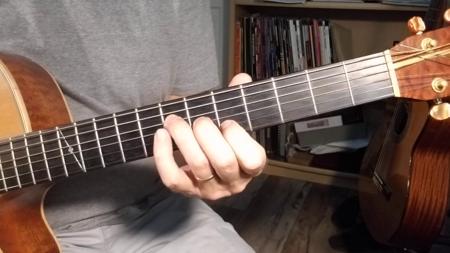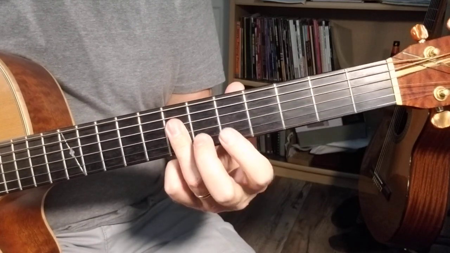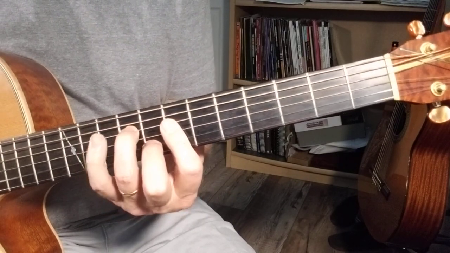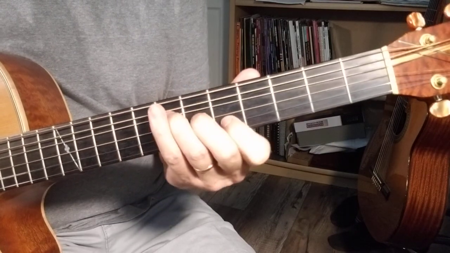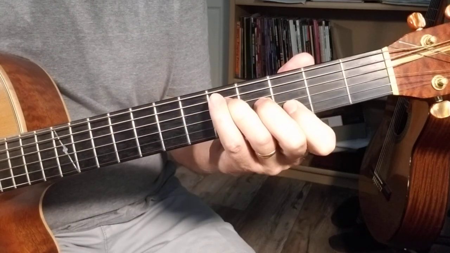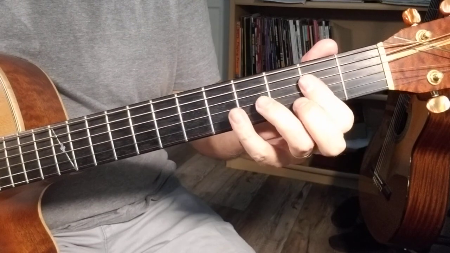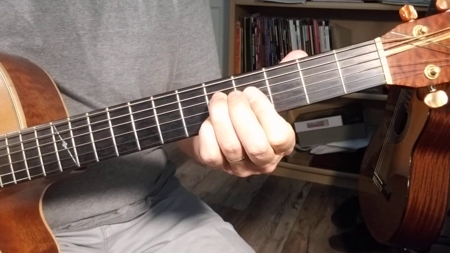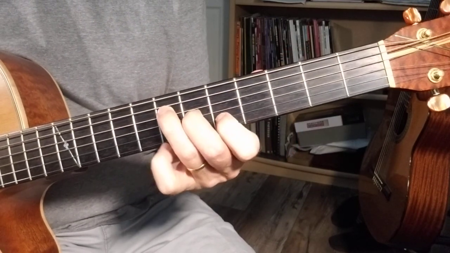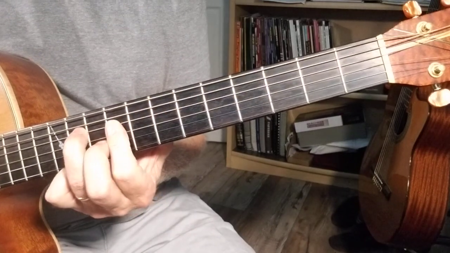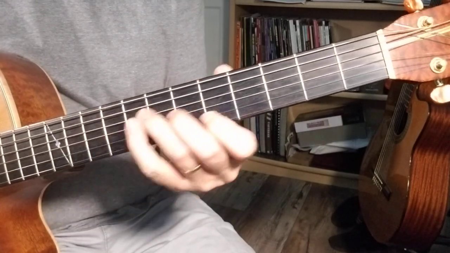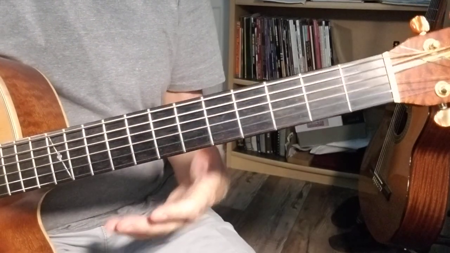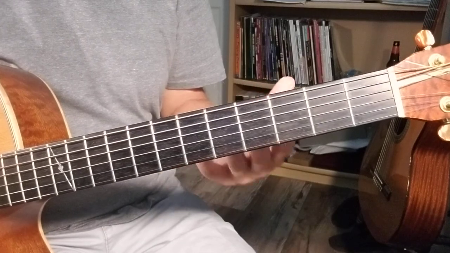So I'm borrowing this A chord, this D chord, this G chord, so I'm borrowing fragments of all these shapes to create movements and riffs on the guitar.